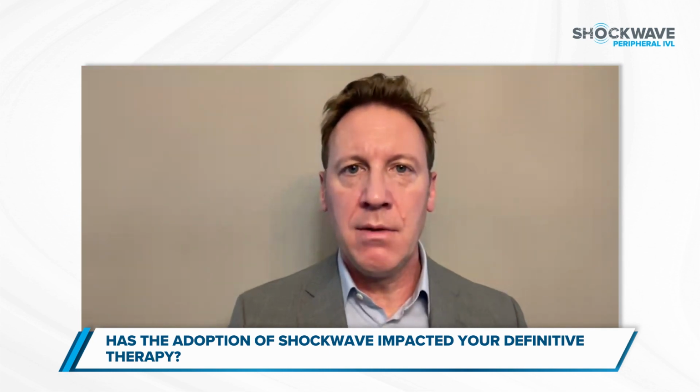What I've been most impressed by is the ability to achieve significant improvement in lumen size, achieve significant luminal gain, and then be in a position where I'm looking at a subsequent arteriogram and not knowing how I should proceed and whether or not I really need to stent that or not because I'm so impressed with the final result.